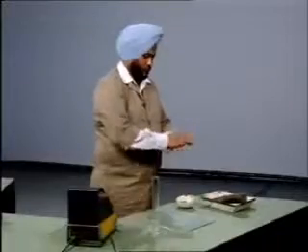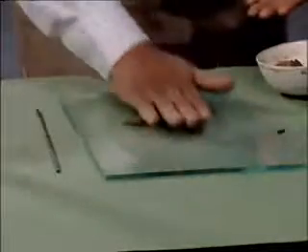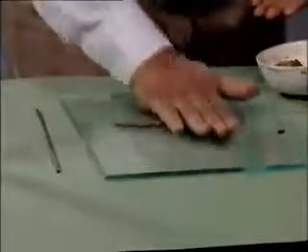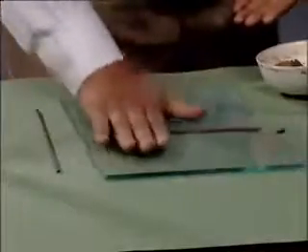Knead the soil of this thread into a ball and roll it again into a thread. Repeat the process of kneading and rolling until thread starts crumbling just before attaining a diameter of 3 mm.